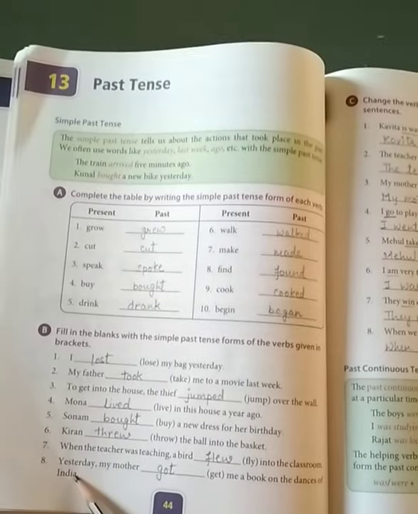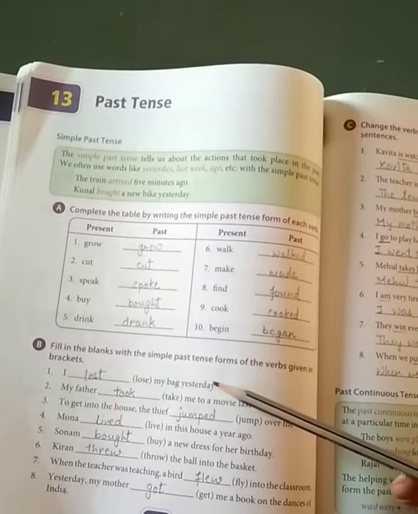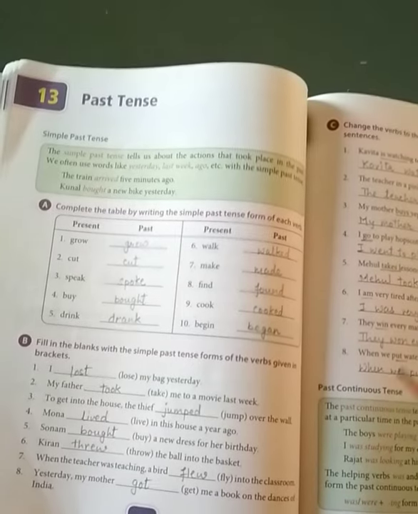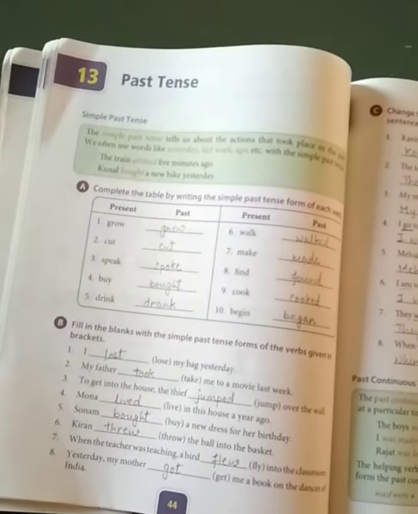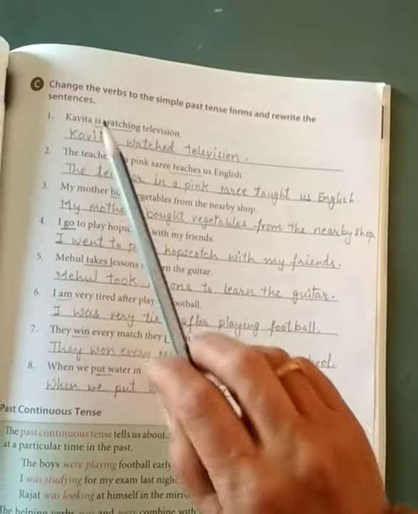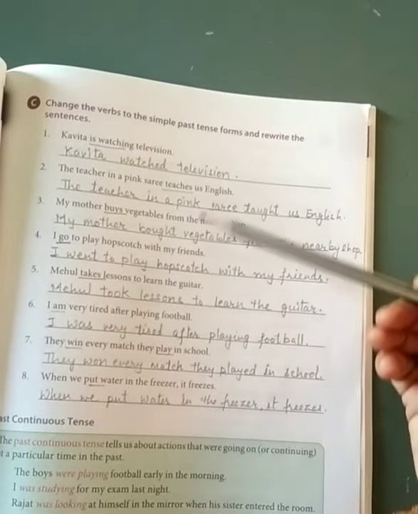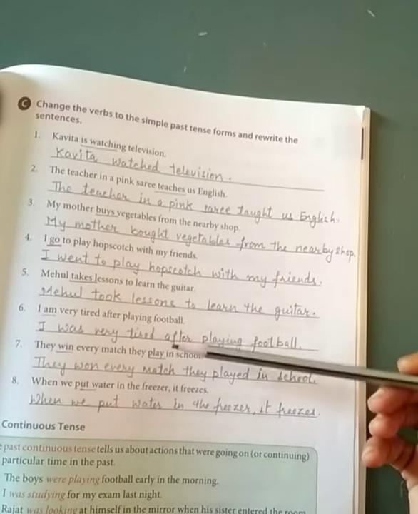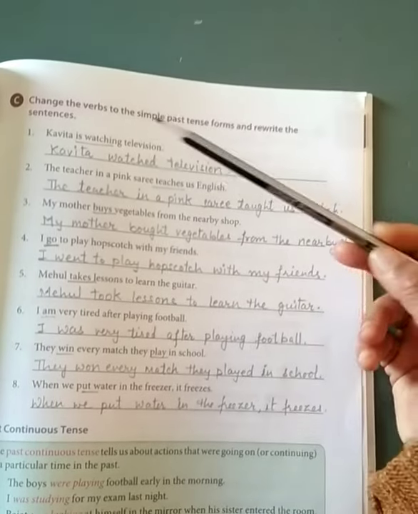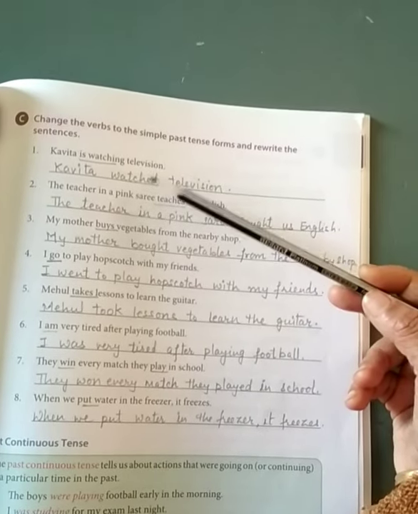Now, as I told you in the video also, whenever in the sentences we have words like yesterday, last week, a year ago, it means these are past forms of the tenses where we have to change the verb. Now children, a very interesting thing. Change the verbs to the simple past tense form and rewrite the sentences. Now, in these sentences we have simple present or present continuous tenses, and we have to change the whole sentence from present to past.